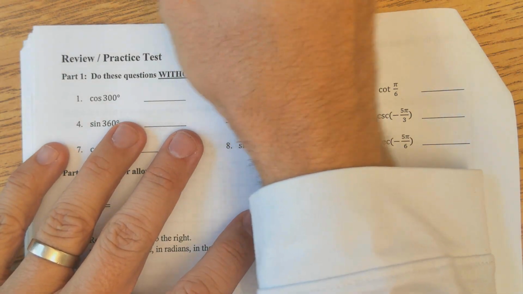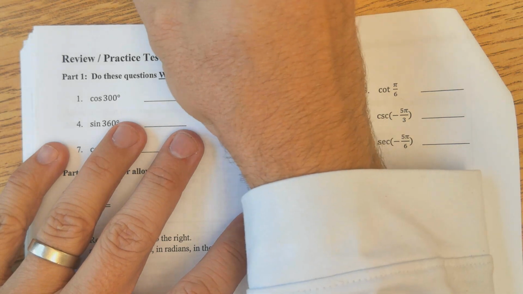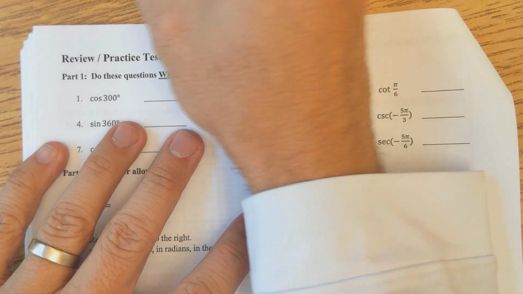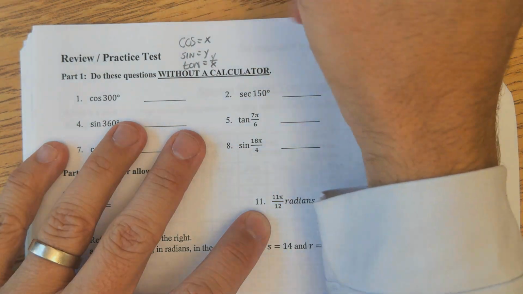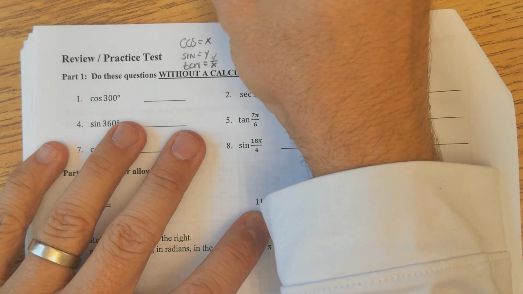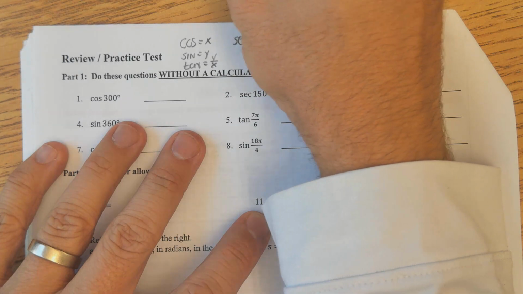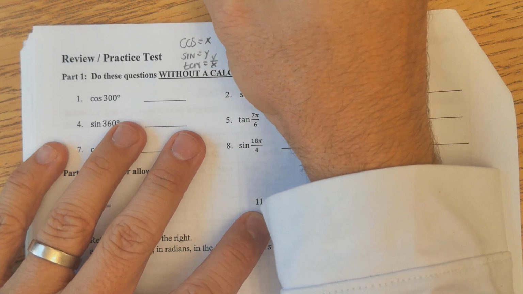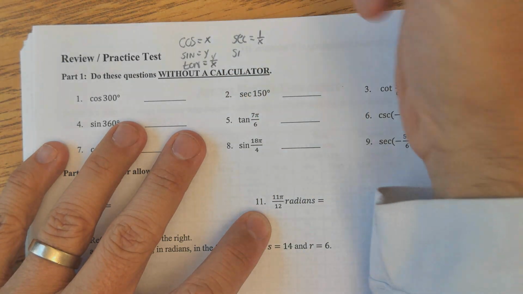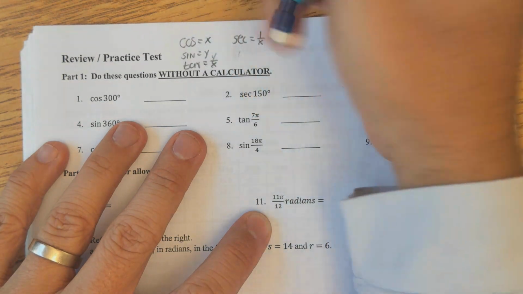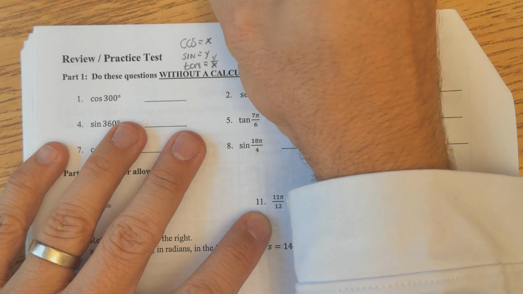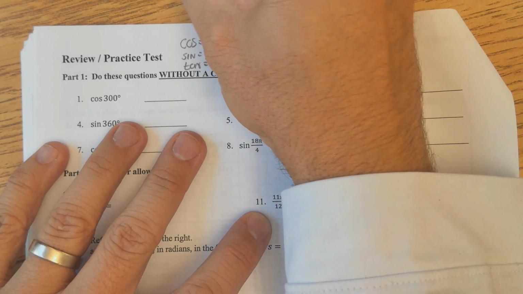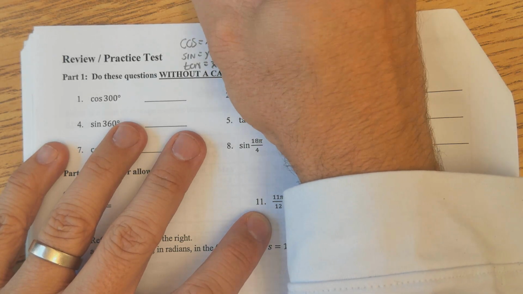Okay, so cosine equals x, sine equals y, tangent equals y over x. Secant, which is the reciprocal of cosine, is equal to 1 over x. Cosecant is equal to 1 over y, and then cotangent is equal to x over y.